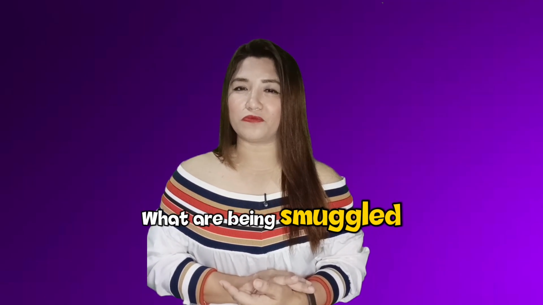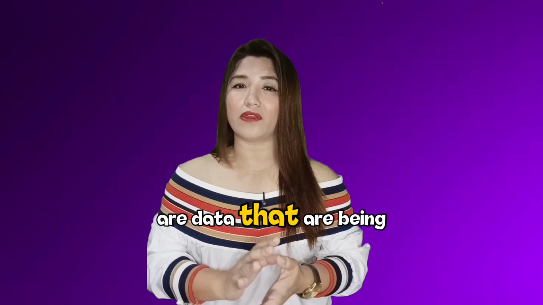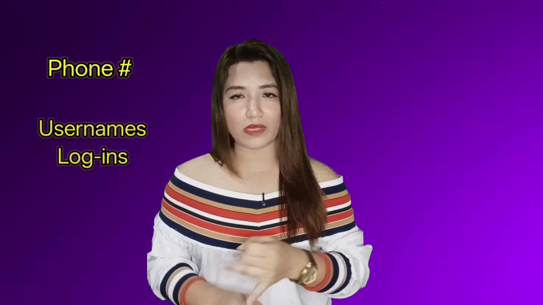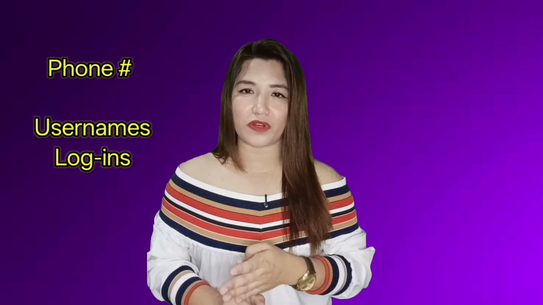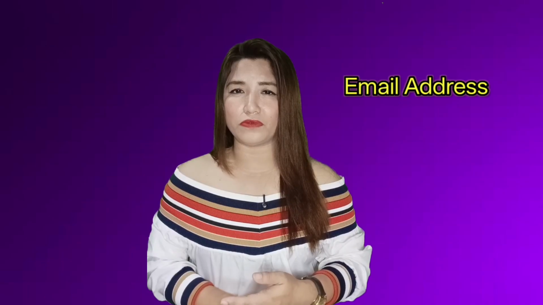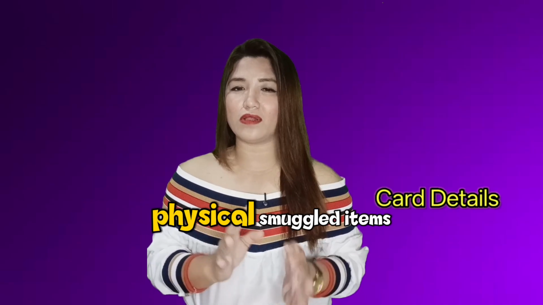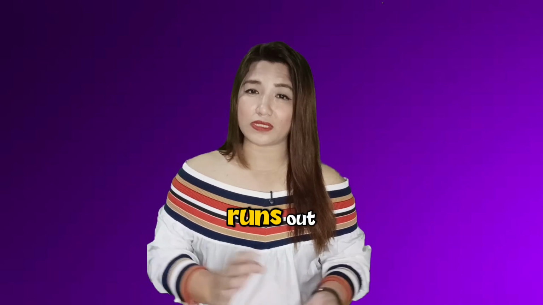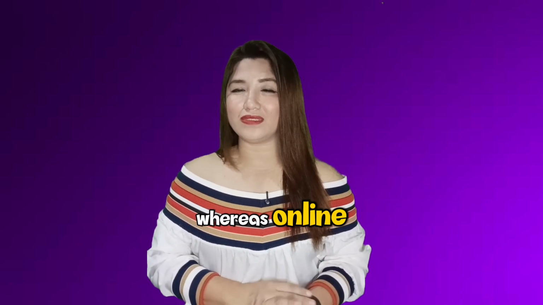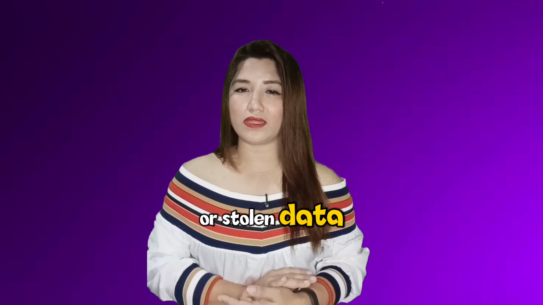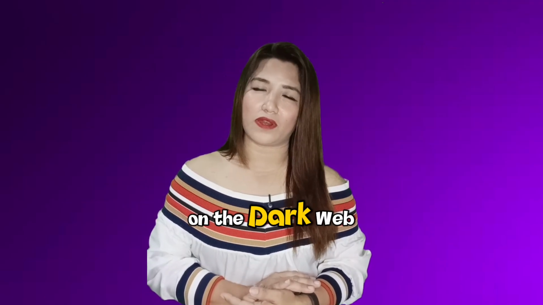What are being smuggled from users are data that are being stolen, data that contains phone numbers, usernames and logins, email addresses, ID photos, card details, anything. Unlike the physical world, where physical smuggled items run out, pero sa online, these smuggled or stolen data can be sold online on the dark web endlessly.